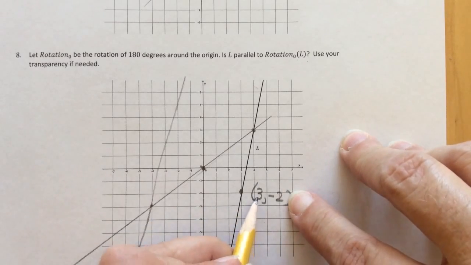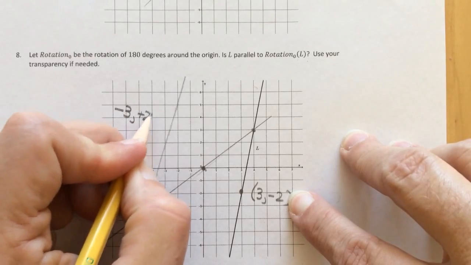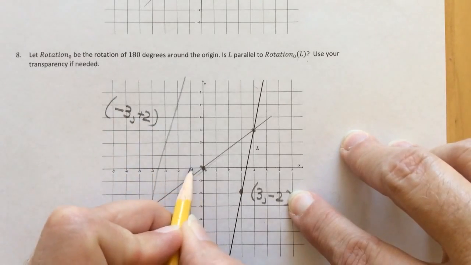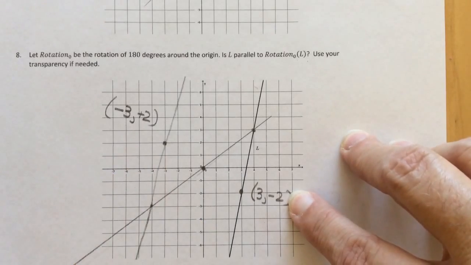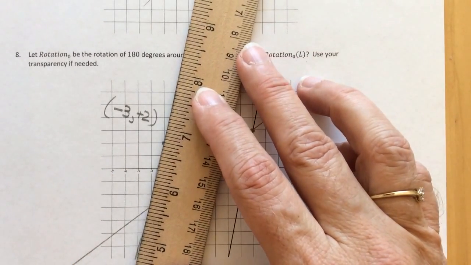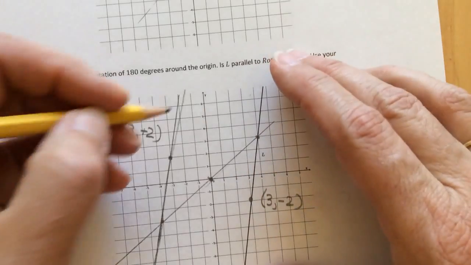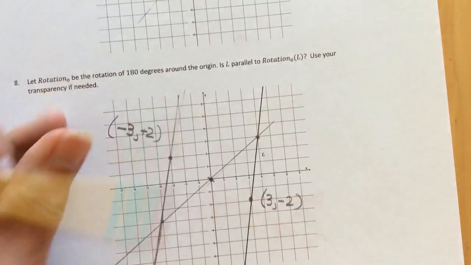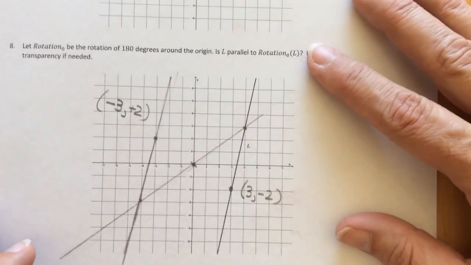So the rotated point would be (-3, 2). So let's look at that. (-3, 2) would be on the line right there. So that would help me draw it a little bit straighter right here. So there's my line.